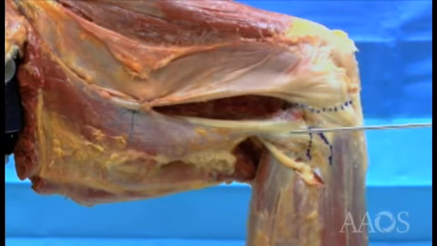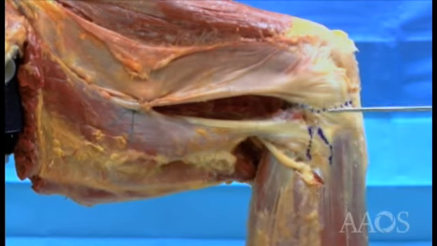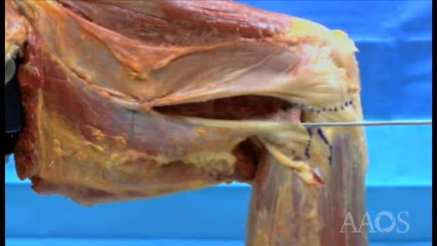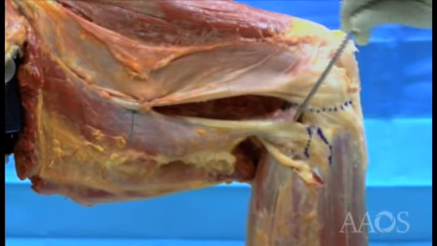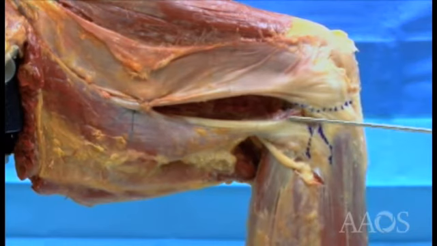The next main component is the lateral aponeurotic expansion. The lateral aponeurotic expansion is a thin, wispy layer that runs towards and inserts on the posterior aspect of the fibular collateral ligament. A window is shown here through the lateral aponeurotic expansion.